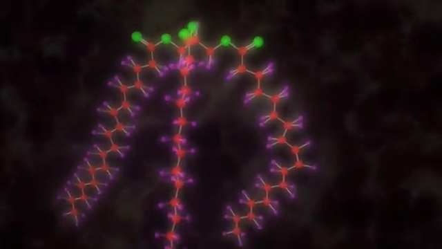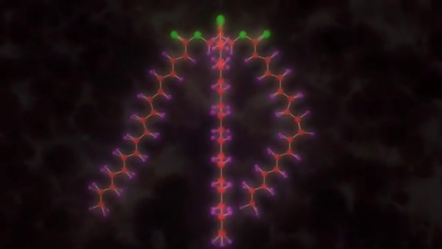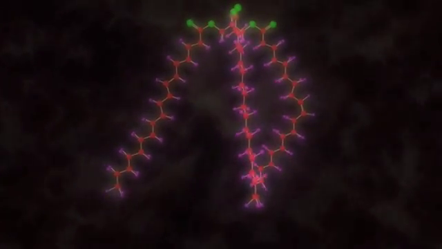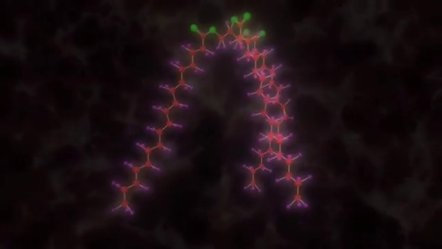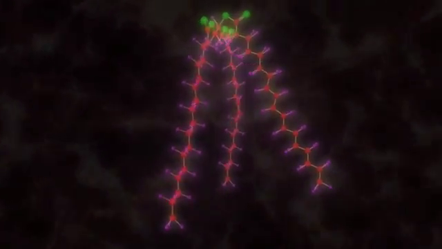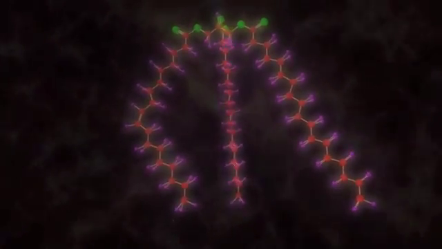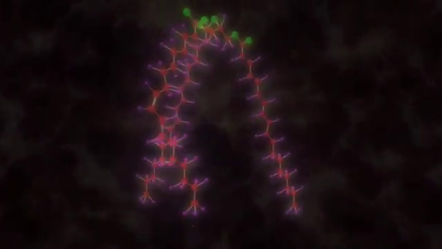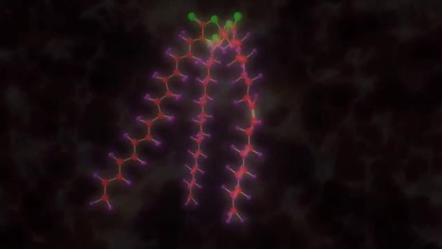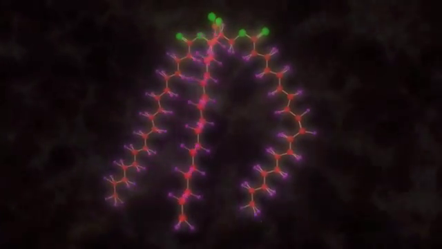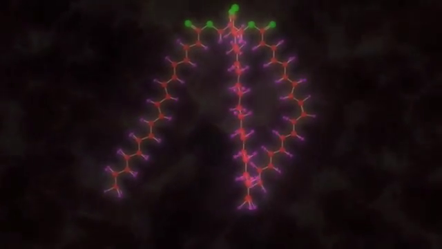3 fatty acids joined to the glycerol form a molecule of triglyceride. And although triglycerides can become hazardous to your health if the level of them in your bloodstream gets unnaturally high, they play an important role in metabolism as energy sources and transporters of dietary fat.